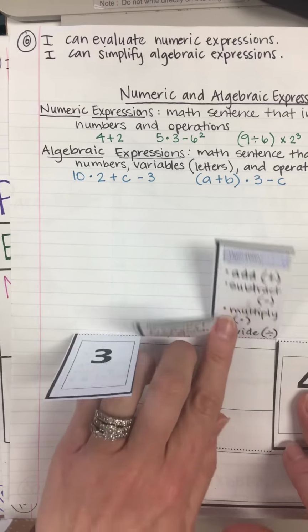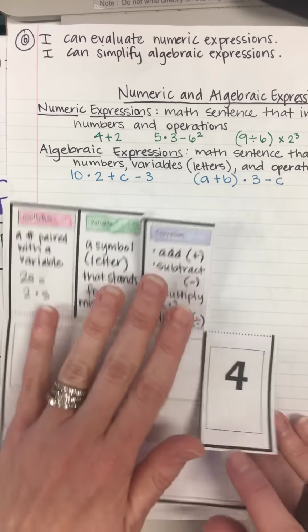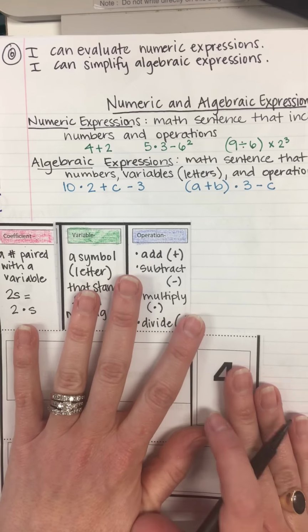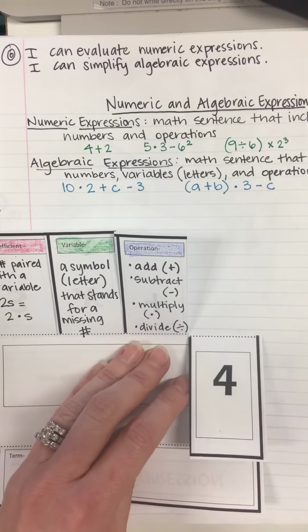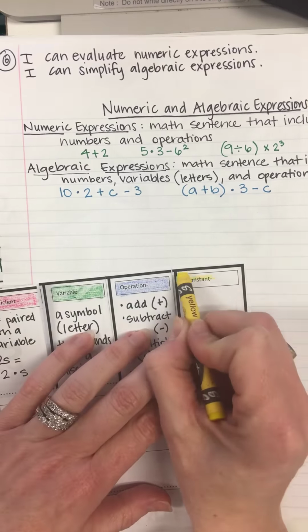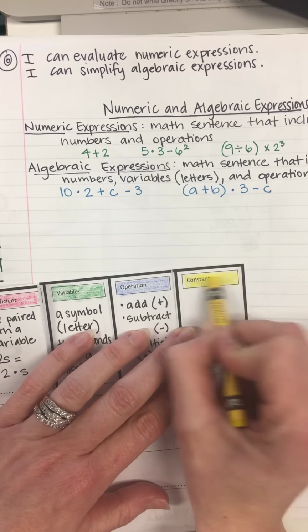Then we know that operations are those things like add, subtract, multiply, and divide. And then this last one is just a plain number. Now you notice there's no variable attached to this. It's just a number. It's the number 4. So we're going to open that up, and we're going to color this one in with our yellow. Now this is called a constant.